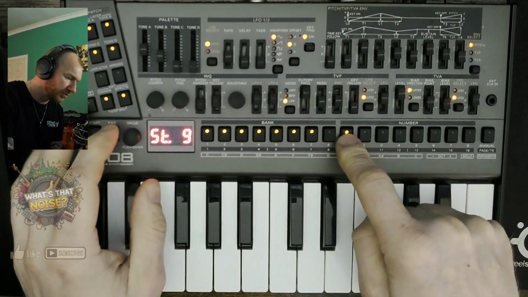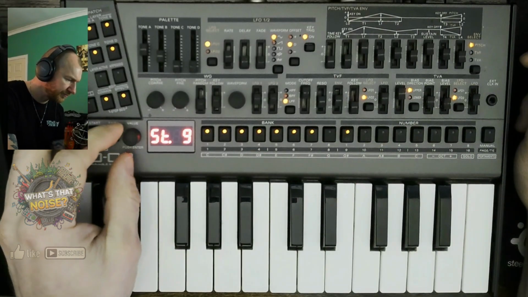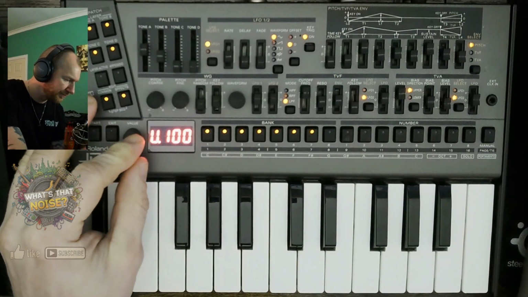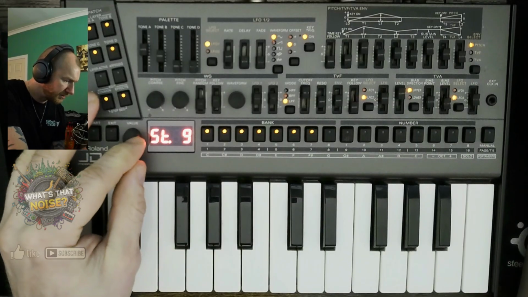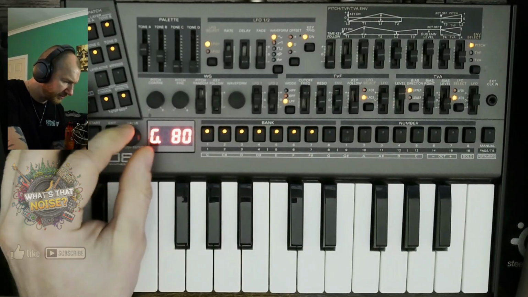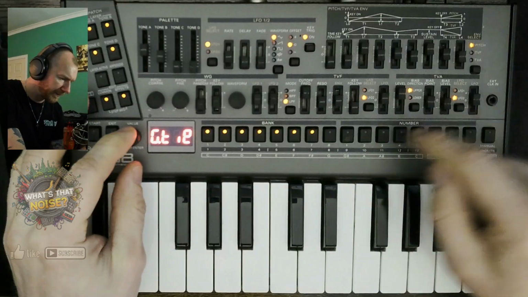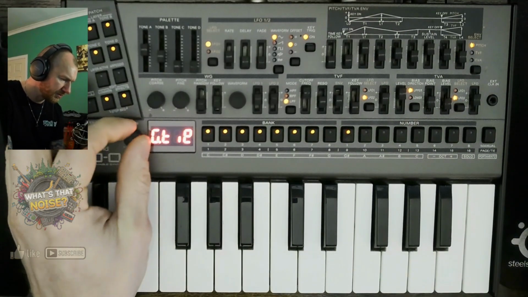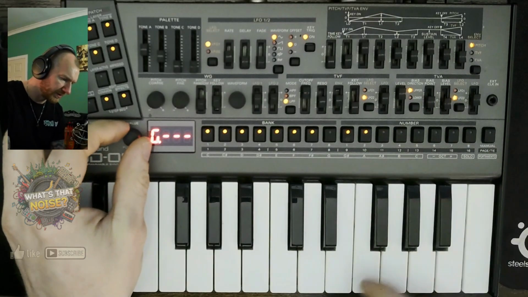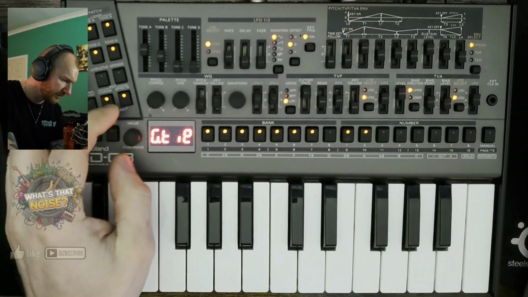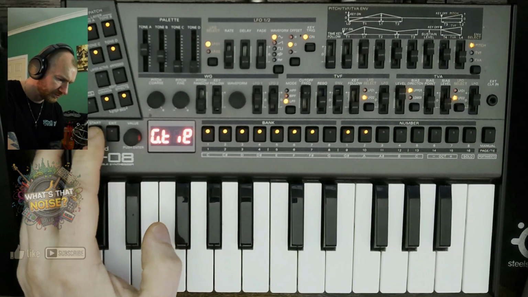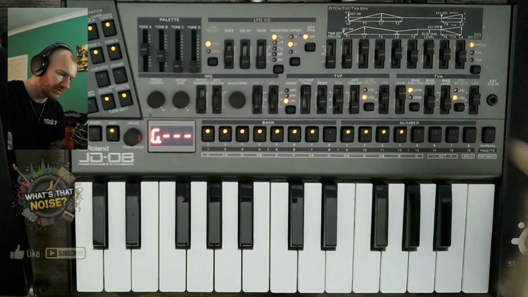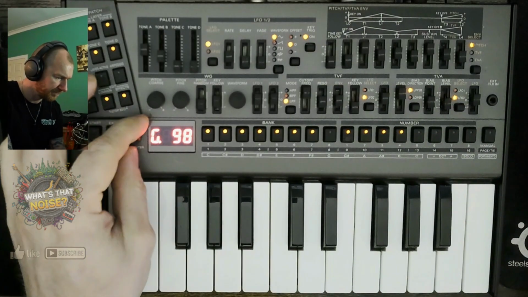I'm holding it, pressing the button and pressing it again. So that gives me volume, gate and step. So gate, if I go to tie, I can press another one to tie, press another one, same to tie. And this extended this note, for example, by this amount.